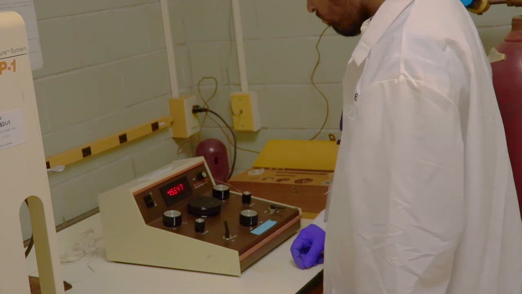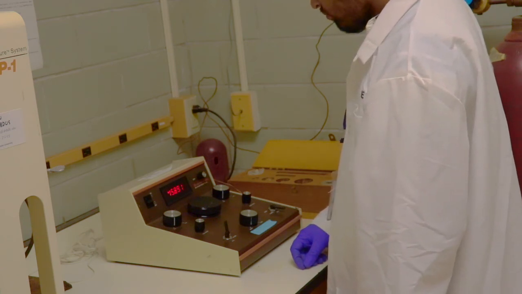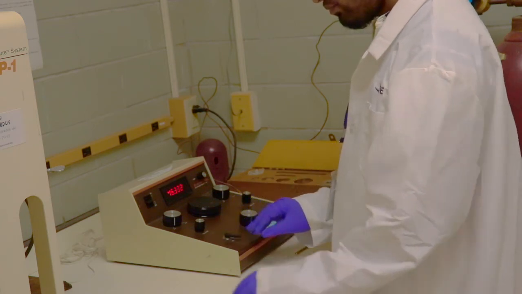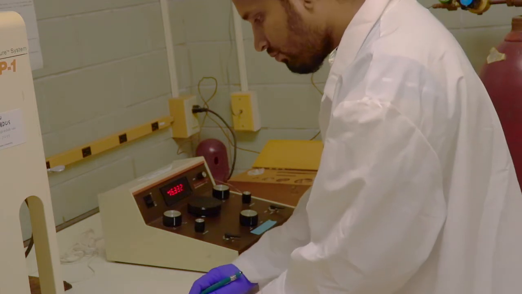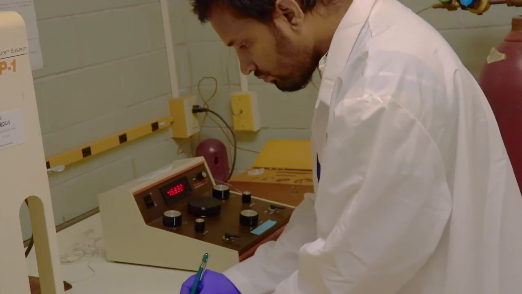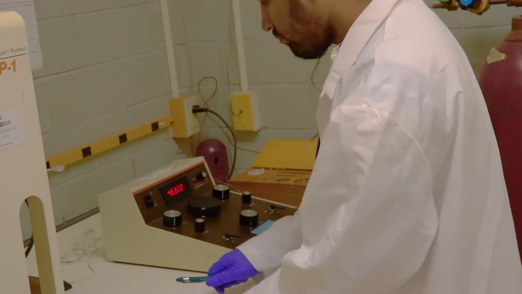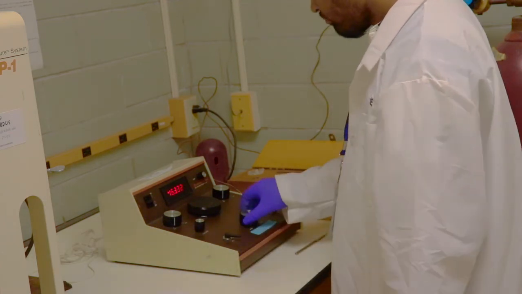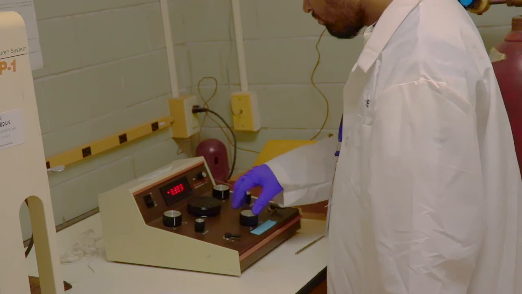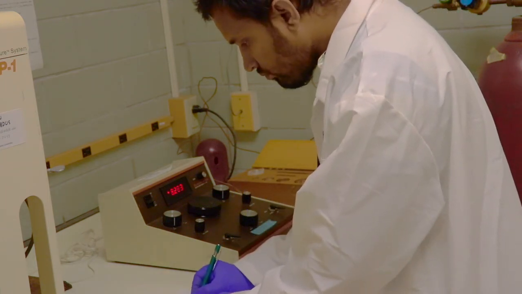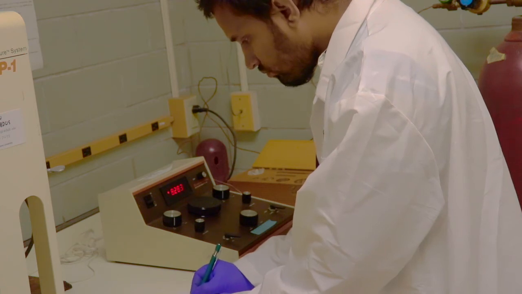Start the test by filling nitrogen gas into the sampling cup, and then record the pressure P1. Turn on another valve to expand nitrogen gas into the reference shells. Record the expansion pressure P2.